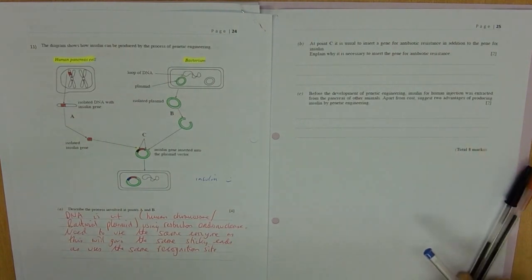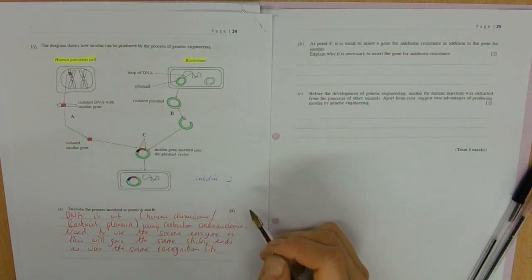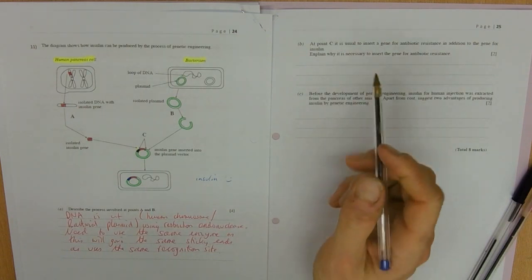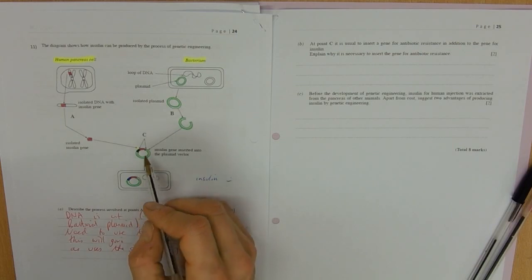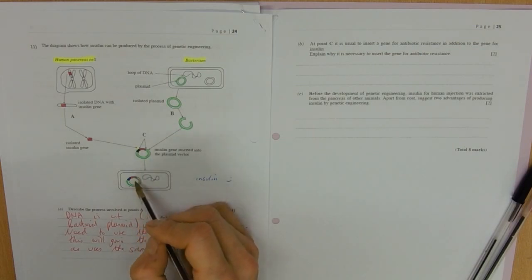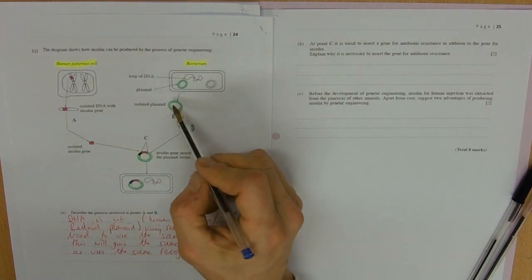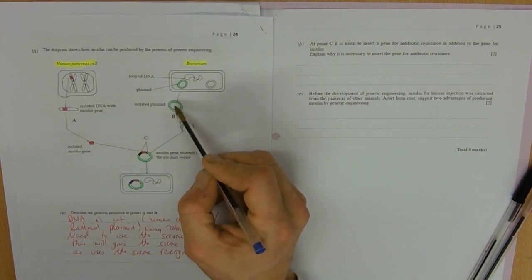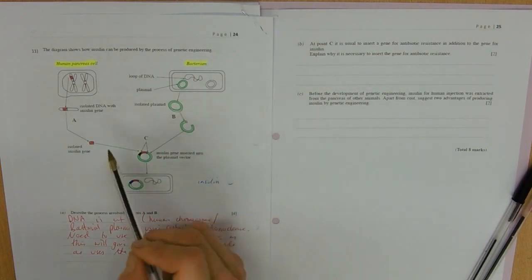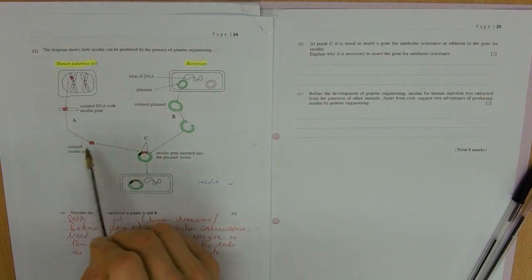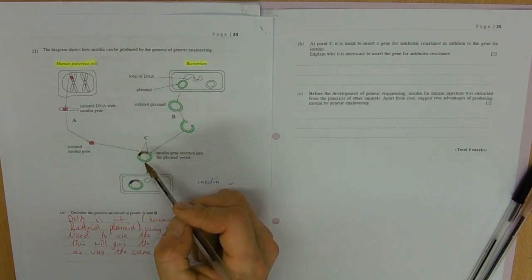Well, it's not actually necessary these days, but they tend to use fluorescent genes or something like that. But there is a problem of identifying bacteria that have taken up this human gene, because this process of sticking the gene in maybe only works 1 in 100 times.